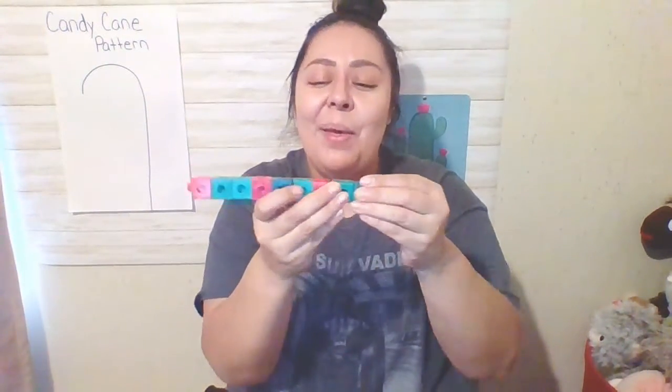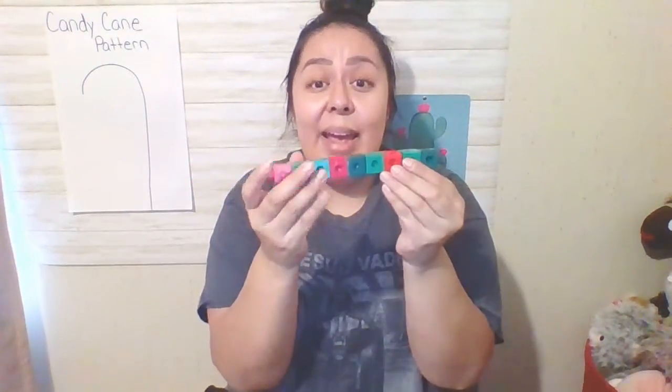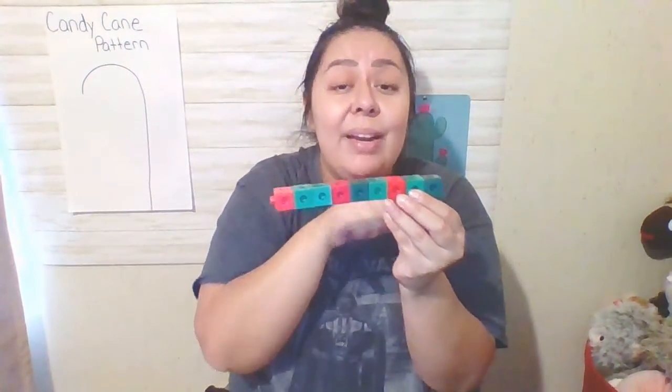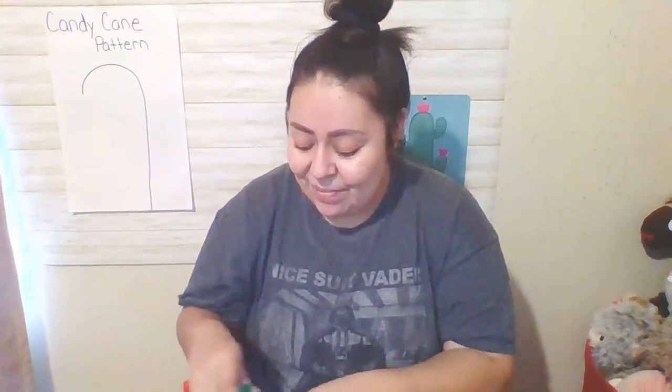Green. So here is my ABB pattern. Red, green, green, red, green, green, red, green, green. It keeps going and going and going. Now, I'm going to make another pattern.